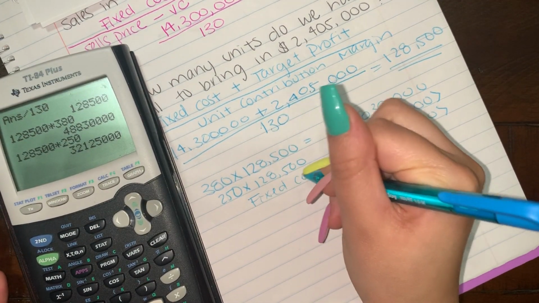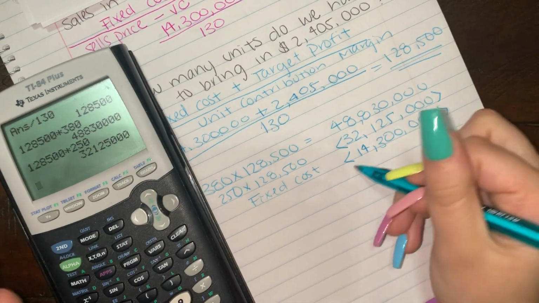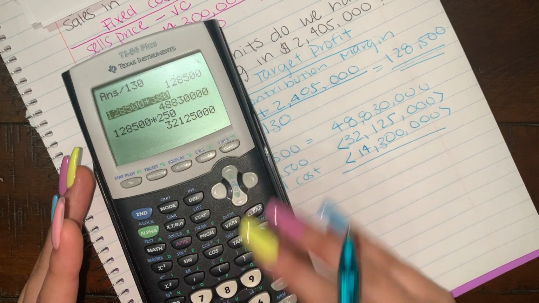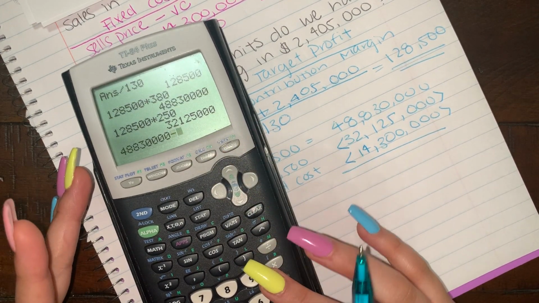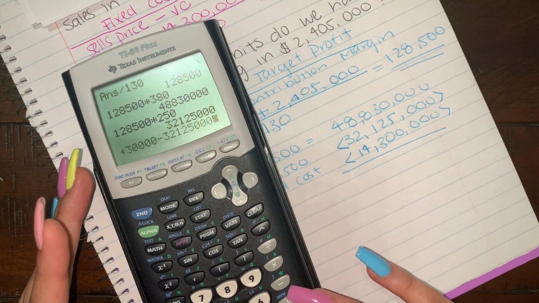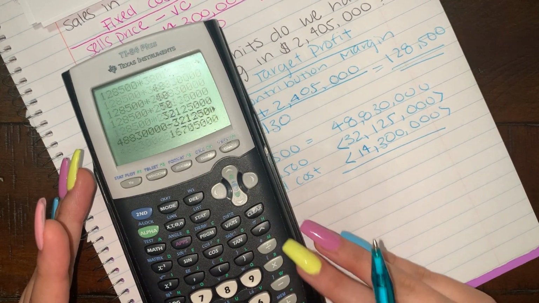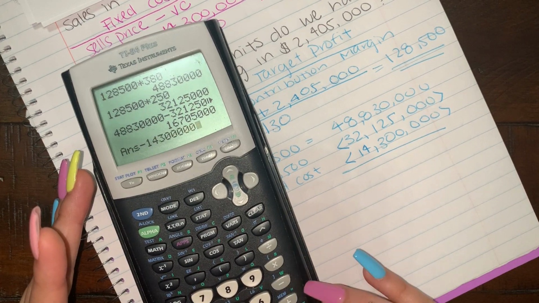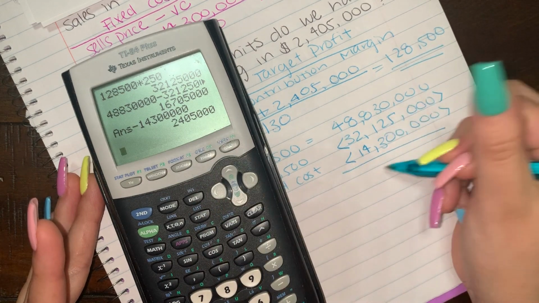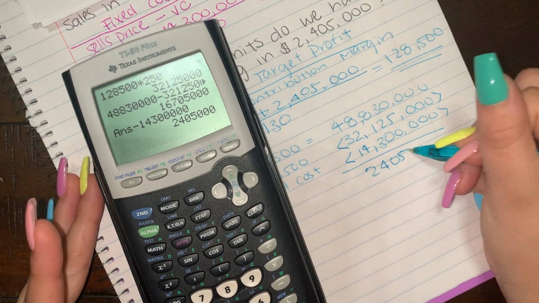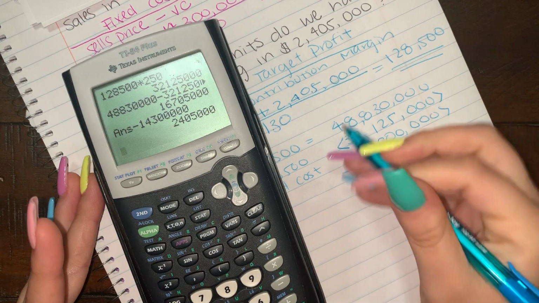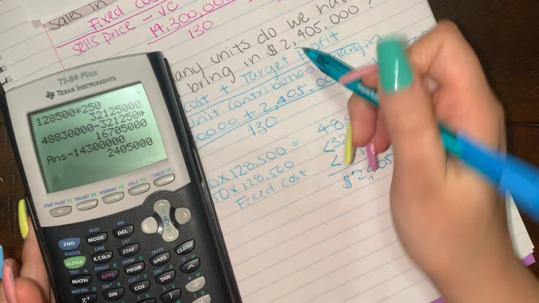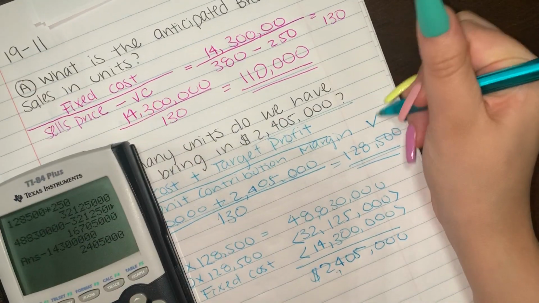So in subtracting those numbers, we end up getting 2,405,000. And that was our target profit. So we know that this number is correct.